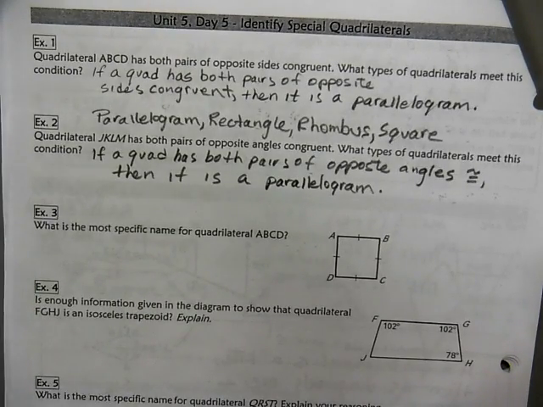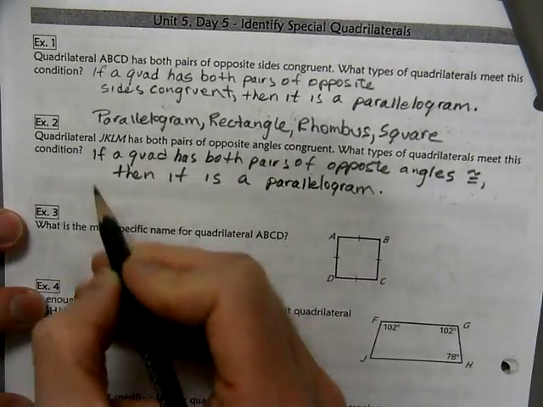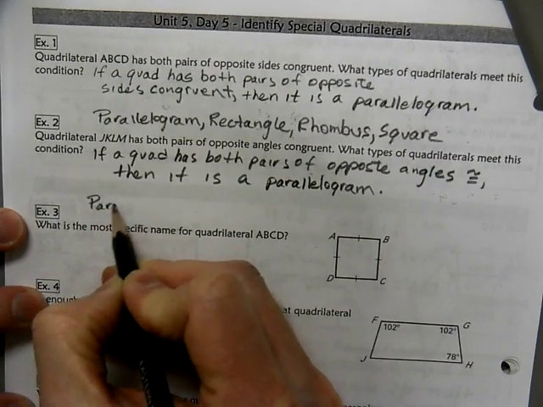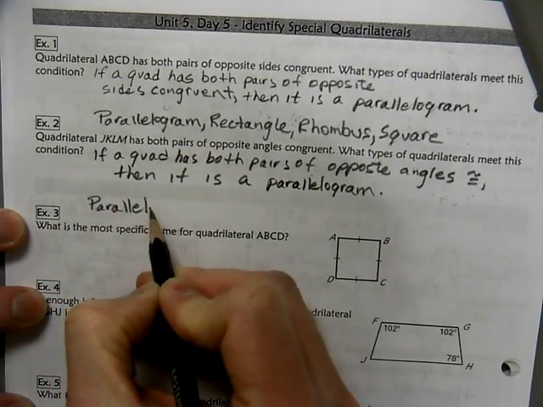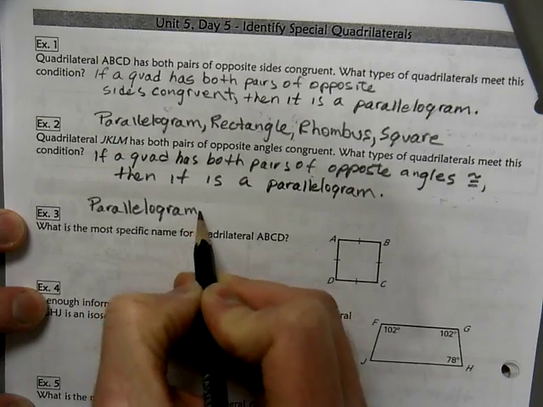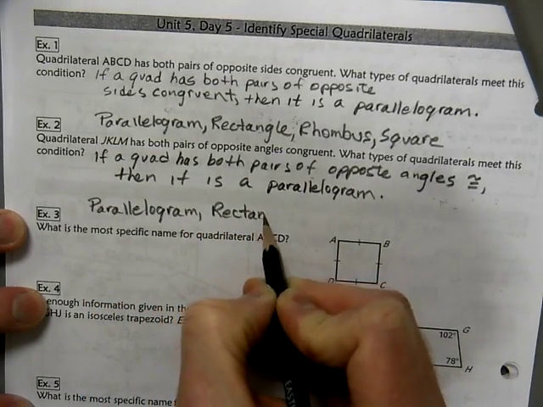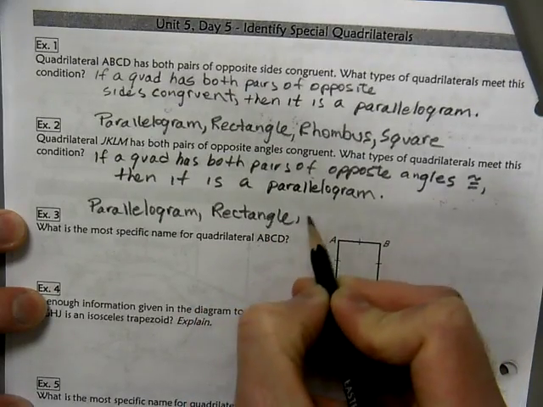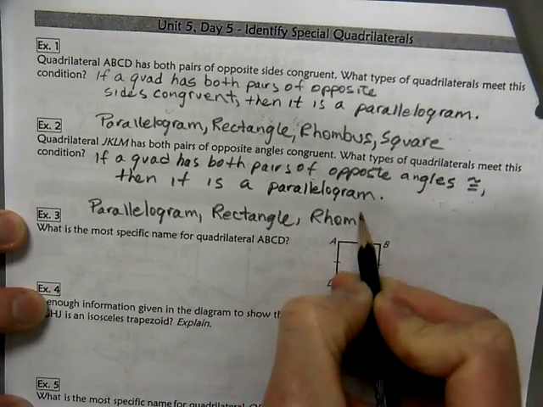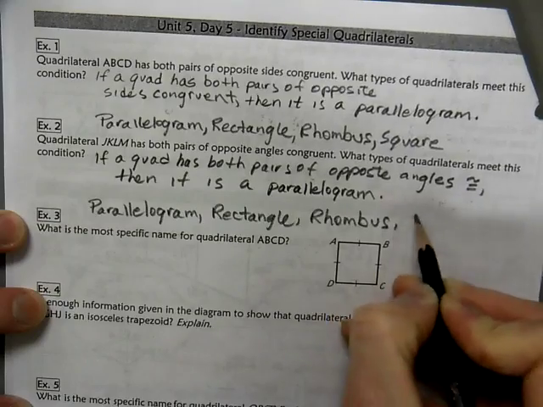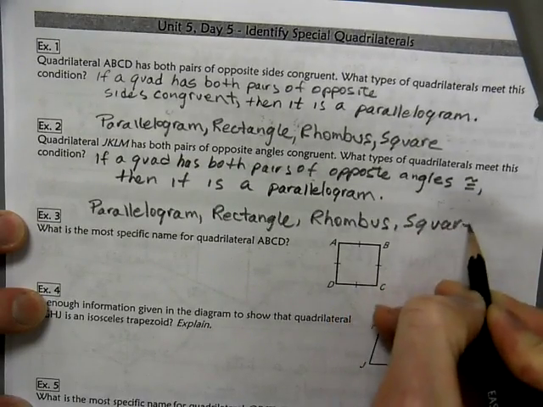Once you have the opposite sides parallel, you could come up and prove that the opposite angles had to be congruent also. So a parallelogram would have it, a rectangle has that, of course, being 90 degrees apiece. A rhombus, and of course a square.